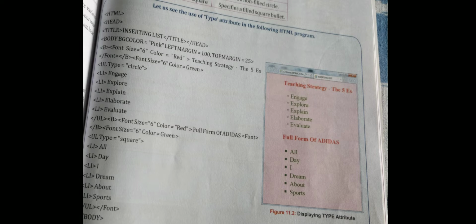Coming to a new program here, you can see how to use the type in the UL tag. Obviously you have to open your HTML, open your head, put your title, anything can be your title, and then you can open your body BG color if you want. After you finish that, you have to open UL, and put type circle or type square. If you just put UL also, that's enough. You will just get a normal disk, which is very common in the UL tag. If you don't put anything, you will get a disk. If you want it to be specific, you can put circle or square.